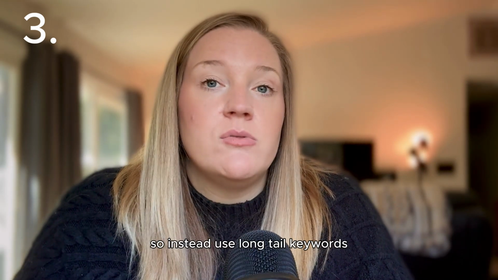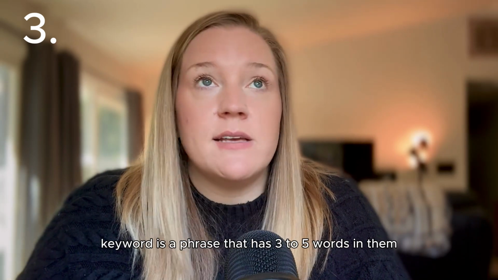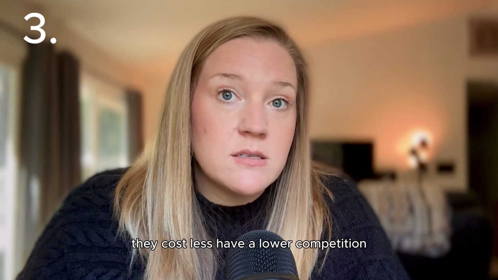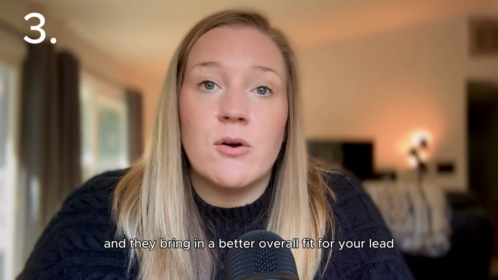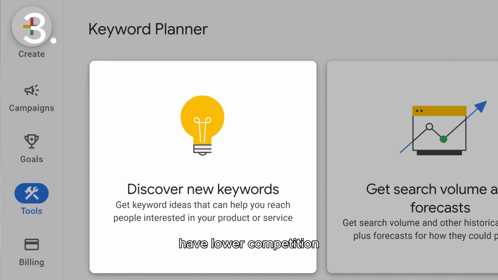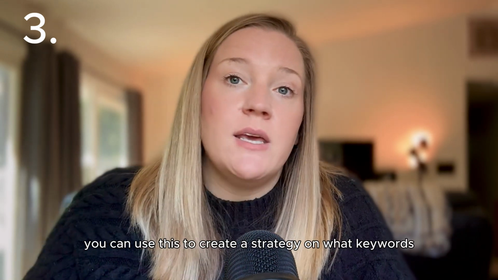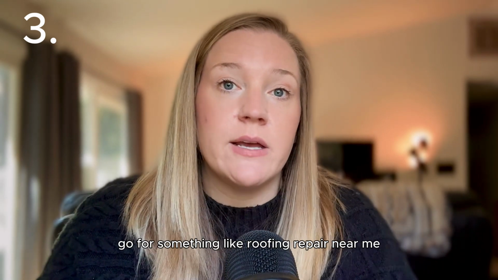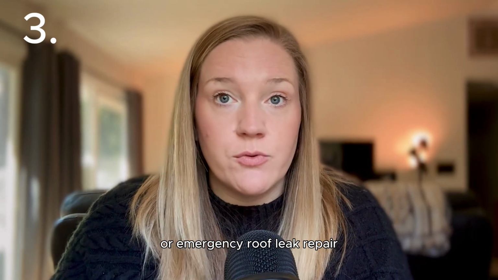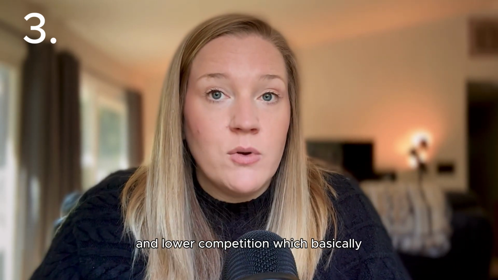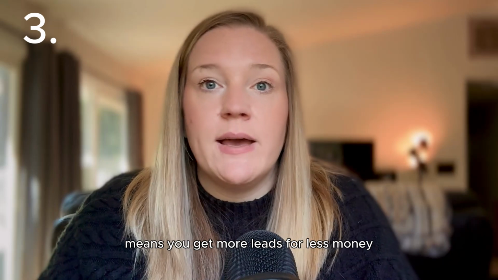So instead, use long tail keywords. And a long tail keyword is a phrase that has 3 to 5 words in it, and they do tend to be more specific, they cost less, have lower competition, and they bring in a better overall fit for your lead. You can also use Google's keyword planner to find which keywords have lower competition and a better overall cost per click. So you can use this to create a strategy on what keywords to use based on your budget. So instead of bidding on the keyword roofing, go for something like roofing repair near me or emergency roof leak repair. Like I said, long tail keywords tend to have a lower cost per click and lower competition, which basically means you get more leads for less money.